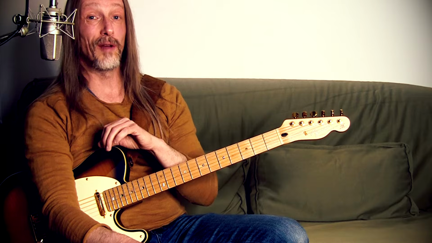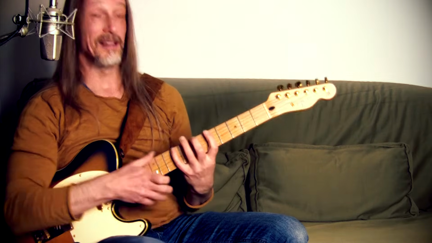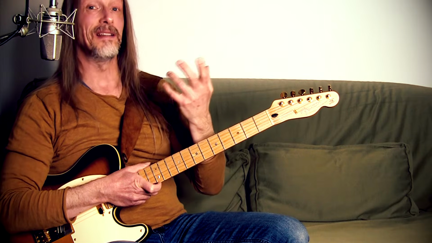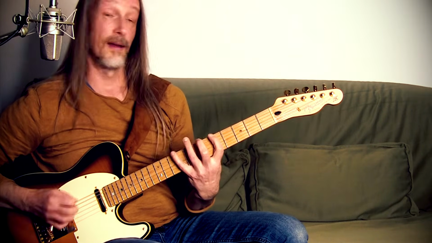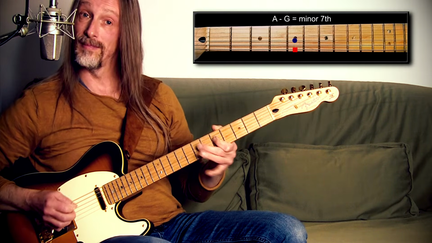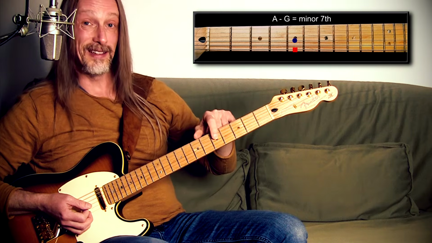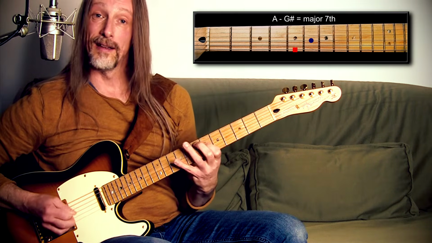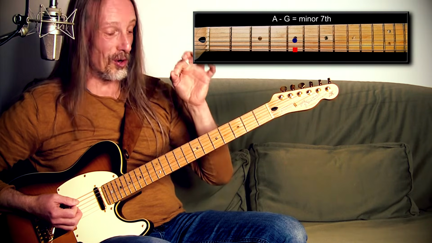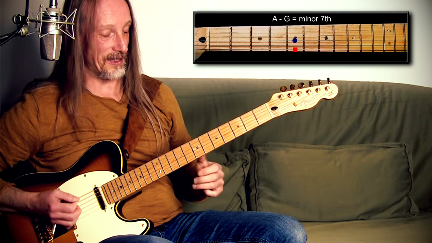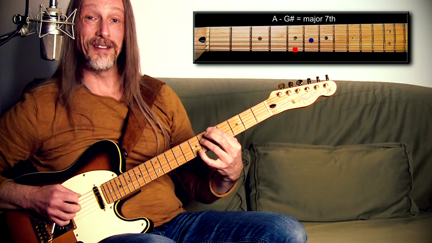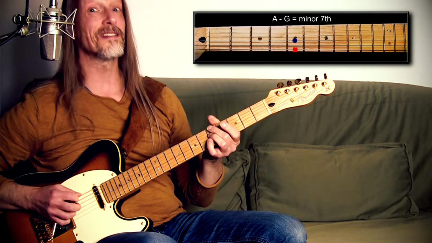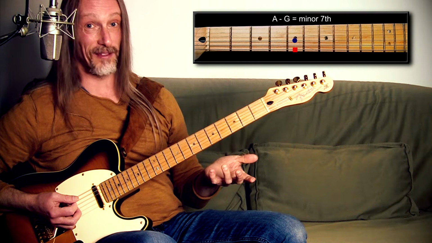And when you want to find out what the difference is between the A Ionian scale, the A major scale, and, for example, the A Mixolydian scale, then you see that this note is different from the Ionian version. But now you know what interval it is. The Ionian scale has a major seventh and the Mixolydian scale has a minor seventh.